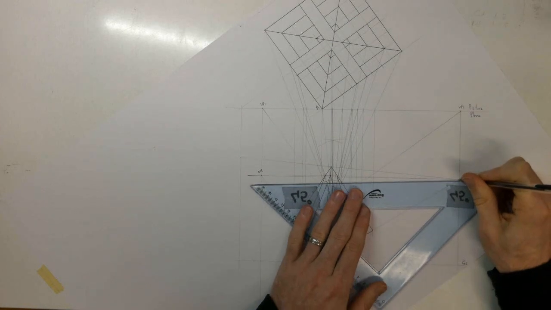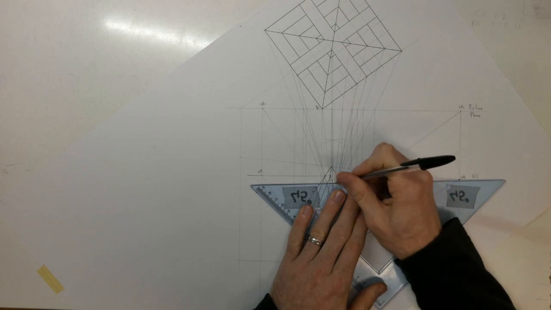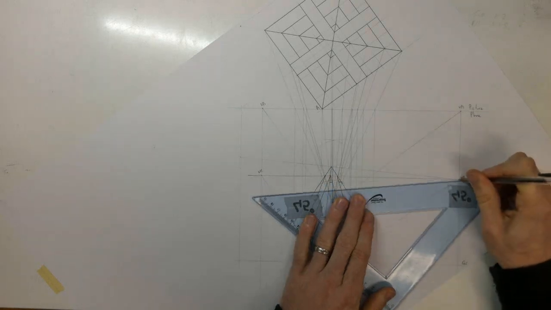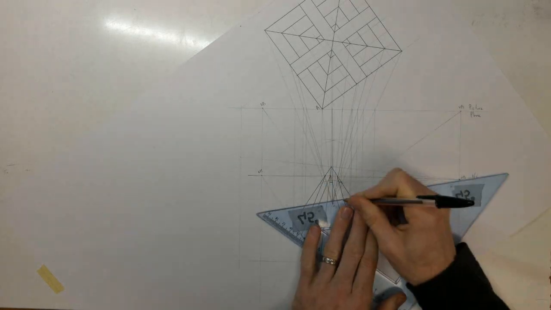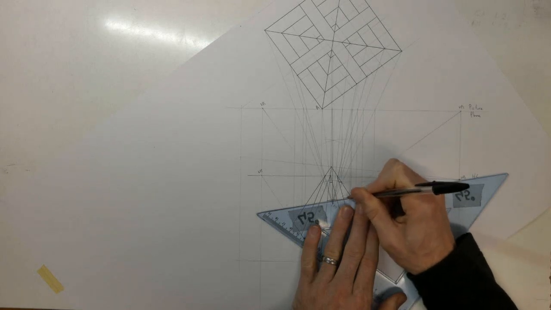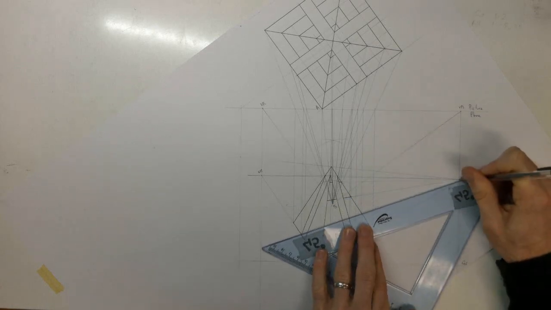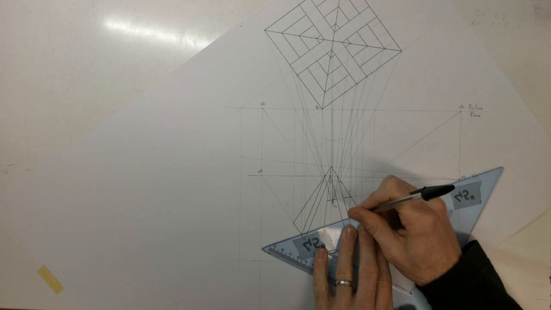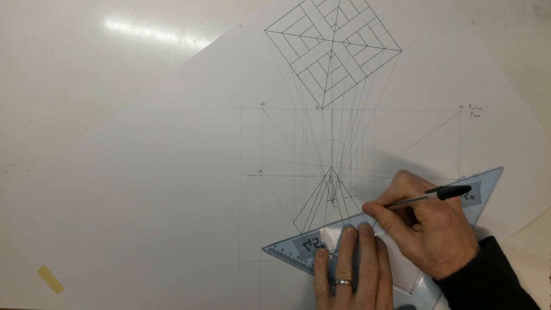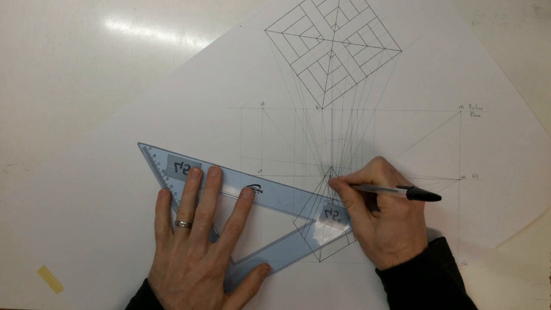And I can vanish those, my VP2, and shift them forward. We can send them back to VP1 then also.